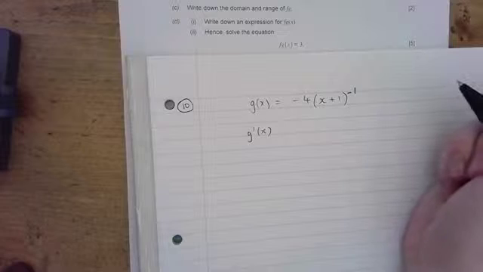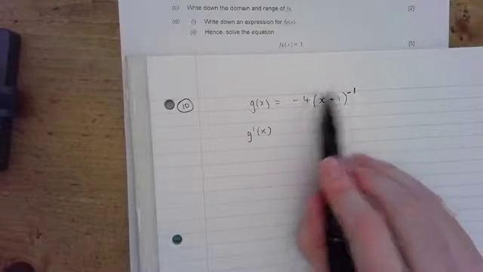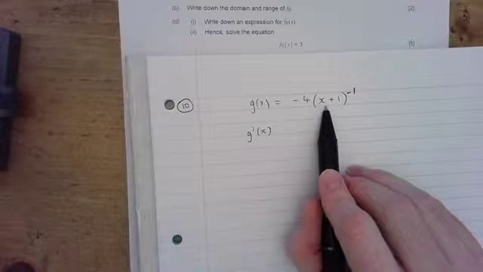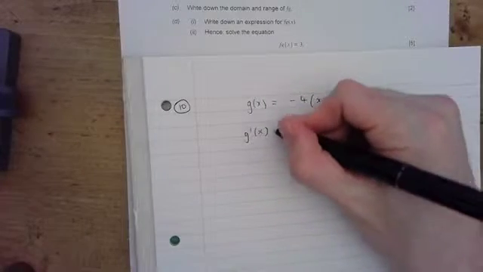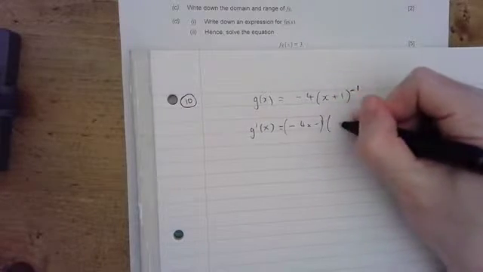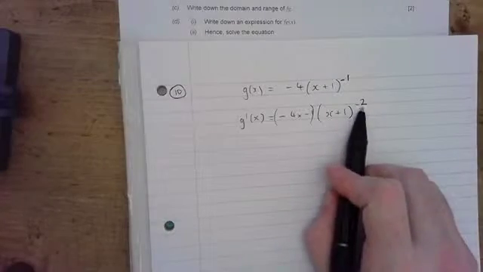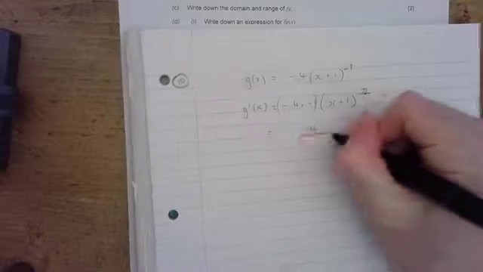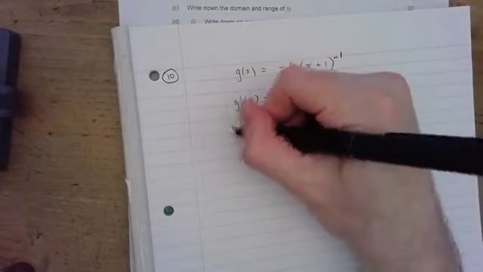So this is effectively the chain rule if you want to use that. So I would times by the power of the bracket, I would reduce the power by 1, and I'd also times by the differential of the bracket. The differential of the bracket is 1, so nothing to worry about there. So I'm going to get minus 4 times by minus 1, so that's the power of the bracket. Then that bracket again, but you reduce it to minus 2, so reduce the power by 1. So we're going to get here positive 4 over x plus 1 squared is g dash of x.